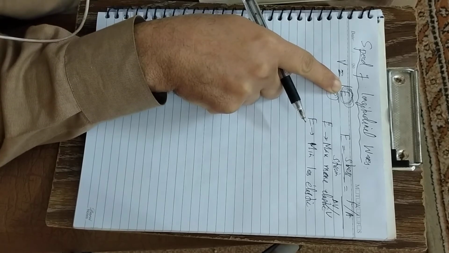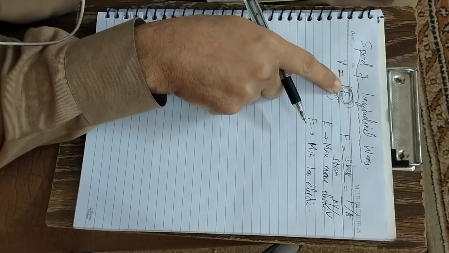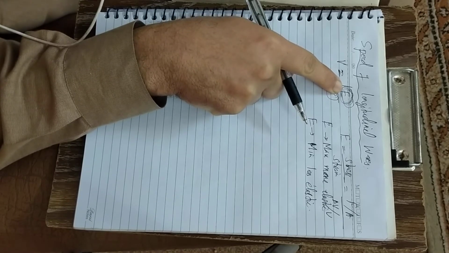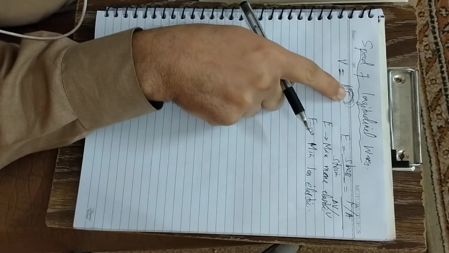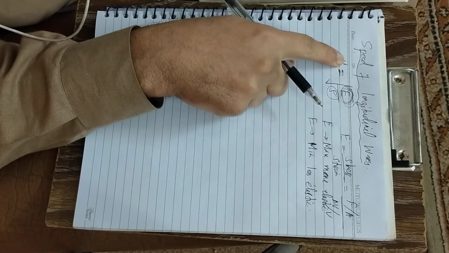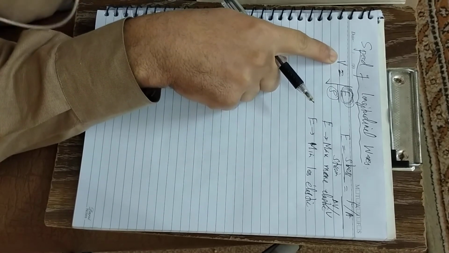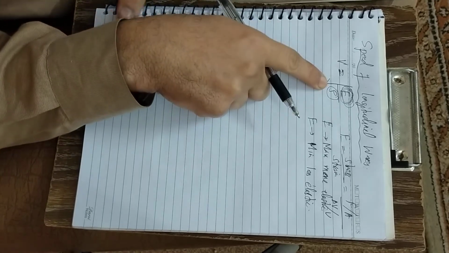If its value is greater, it means that the medium is more elastic. If its value is smaller, it means that the medium is less elastic. So elasticity is directly proportional to the speed of the longitudinal wave, and density is inversely proportional to the speed of the longitudinal wave. Now, where does this formula come from?